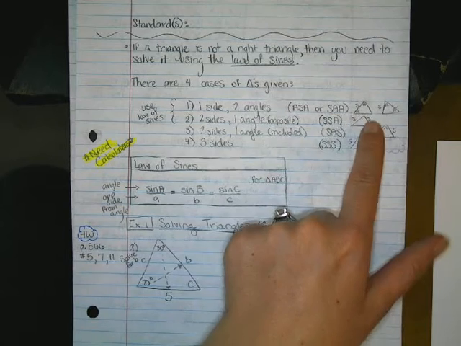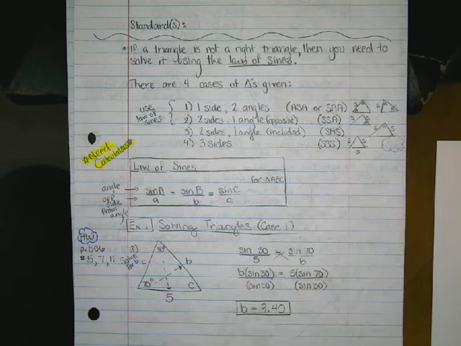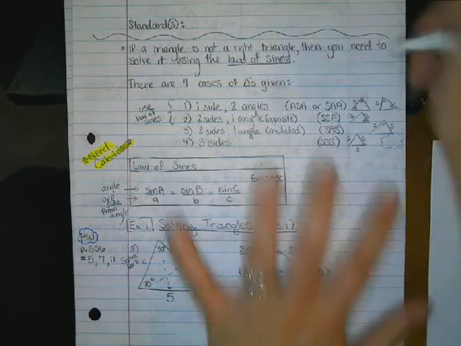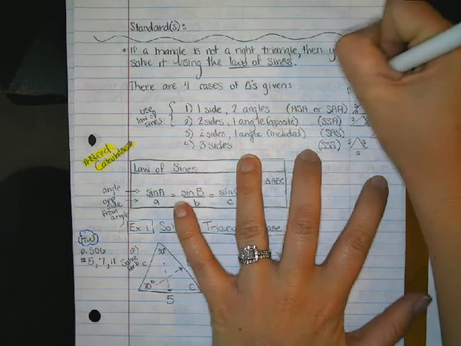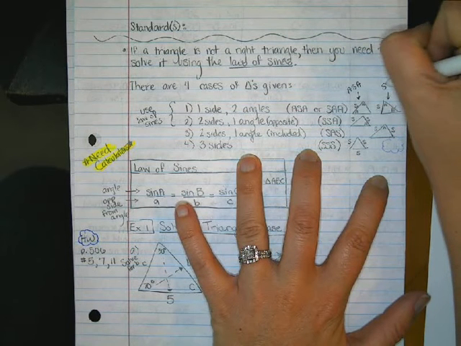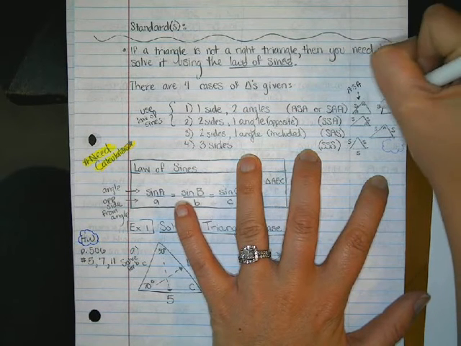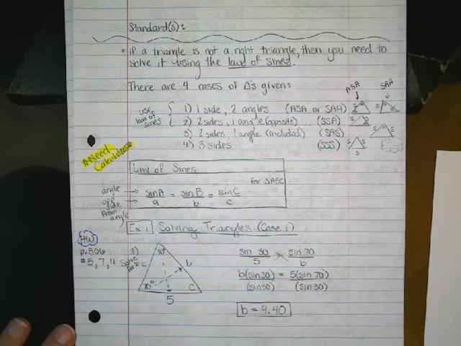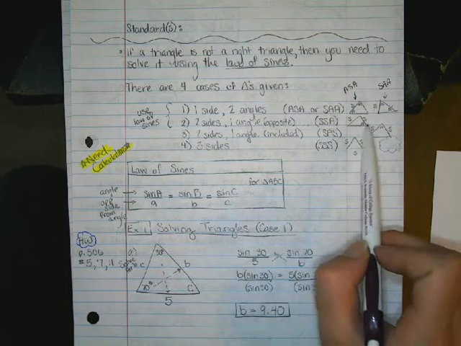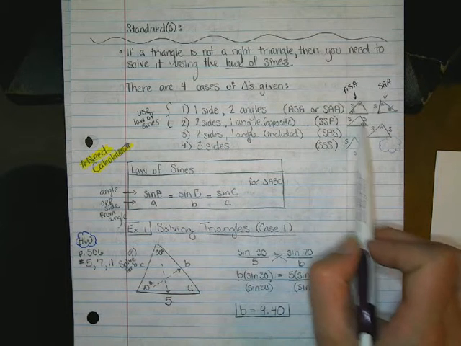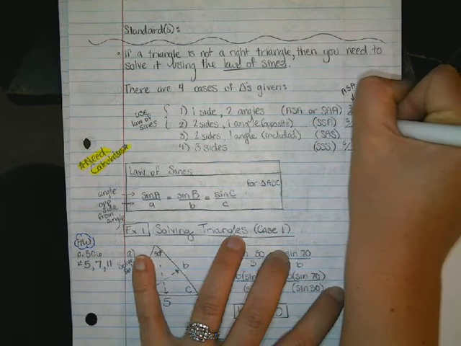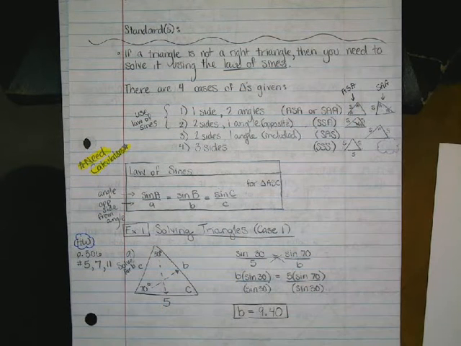They look like this. Notice angle, side, angle is this one. And this one is side, angle, angle, because the side is not in between the 2 angles. The other one is where there are 2 sides and 1 angle that's opposite them. So it's like this: 2 sides and an angle that's opposite from one of the sides. Now these ones you're going to use for law of cosines.